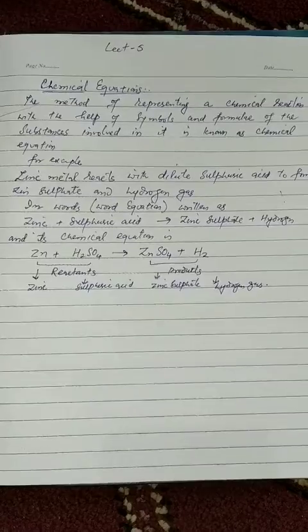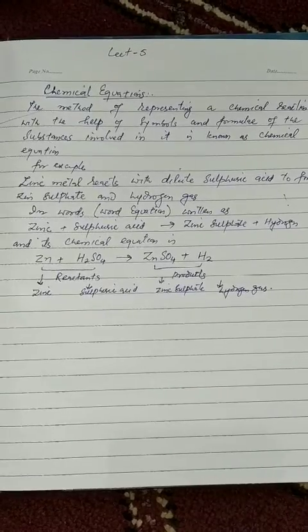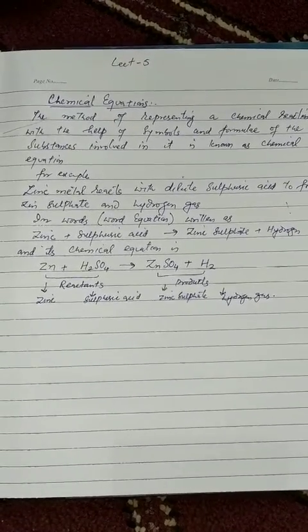That means whenever a chemical reaction takes place, there is the reactant side and there is the product side. Some of the substances involved in the chemical reaction on the reactant side get converted into the product side. So we represent the reactant side as well as the product side, whatever we are taking and whatever we are getting, with the help of symbols and formulas.